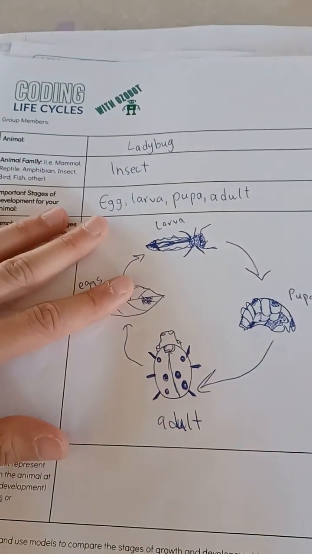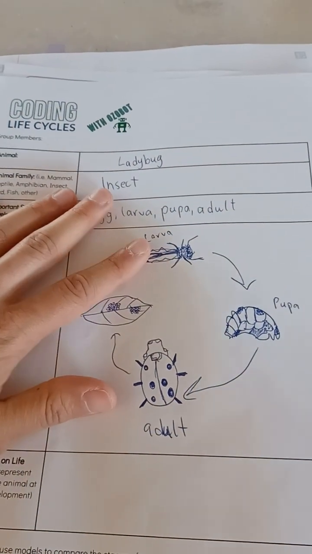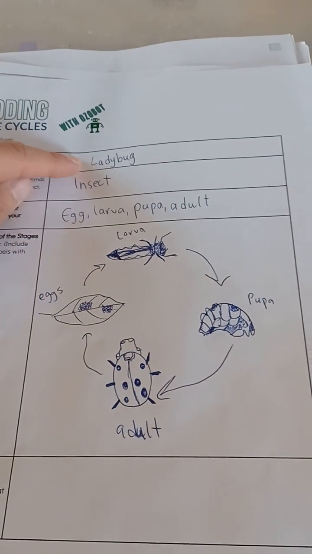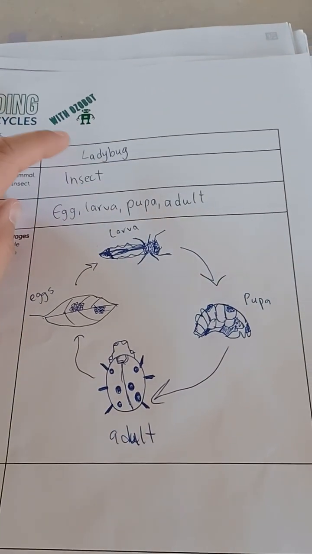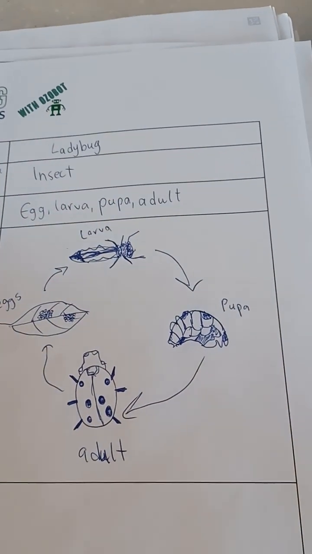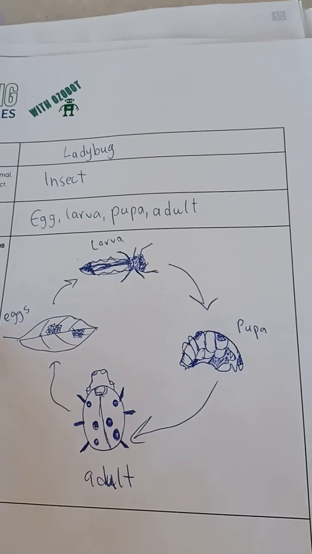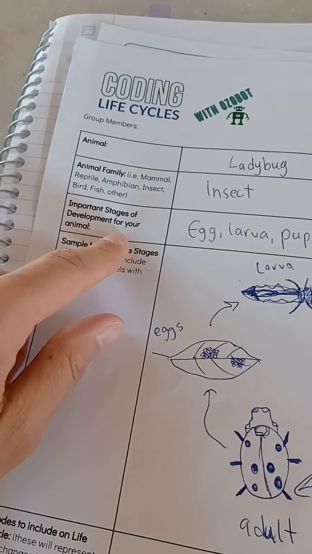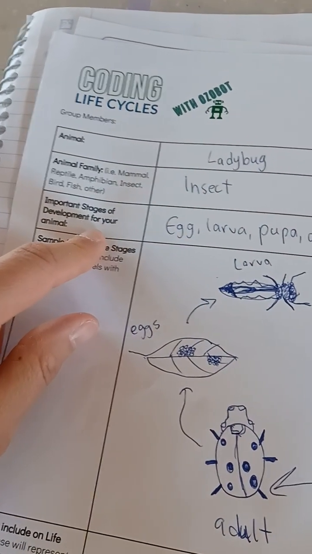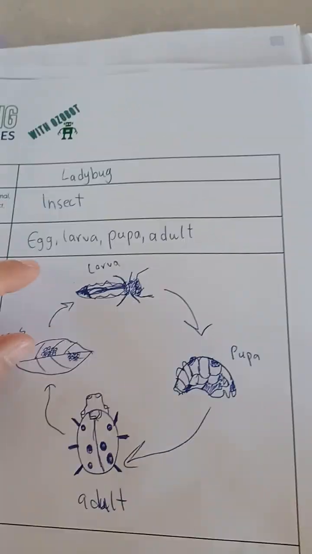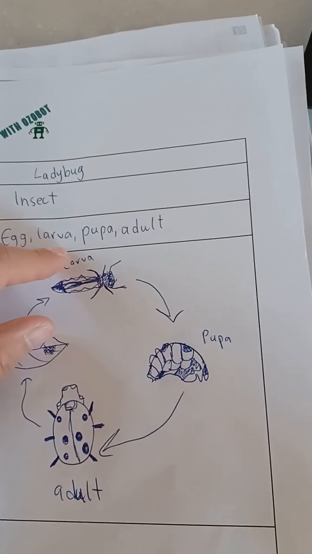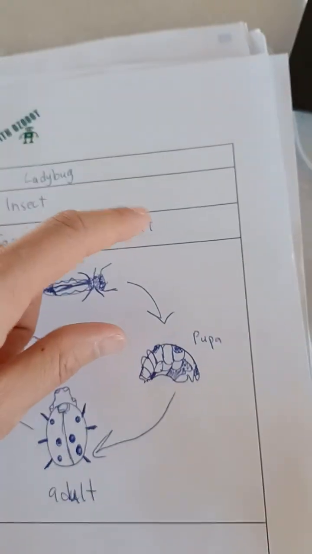I got this paper from the website, and it had us pick an animal, and I chose a ladybug, and then asked what animal family it is. So, insect. Then it asks for the stages of development for your animal. So we got egg, larva, pupa, and adult.